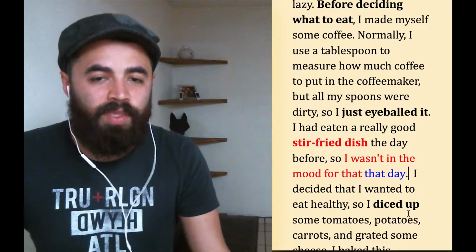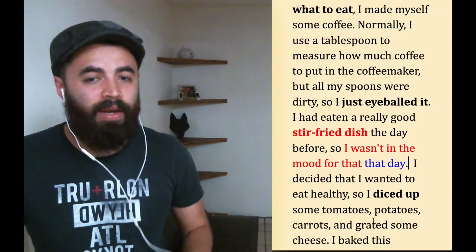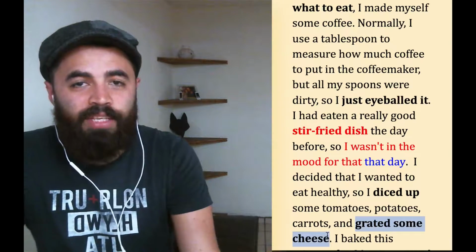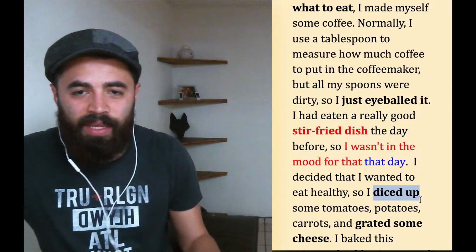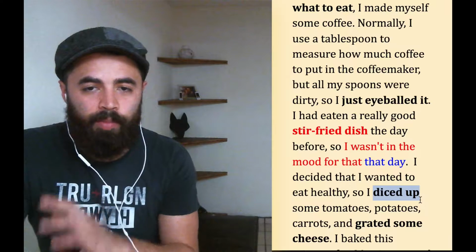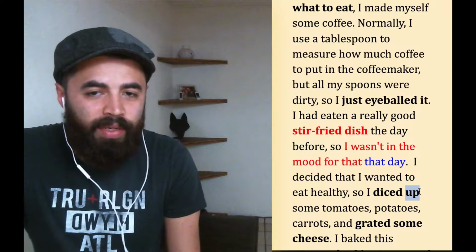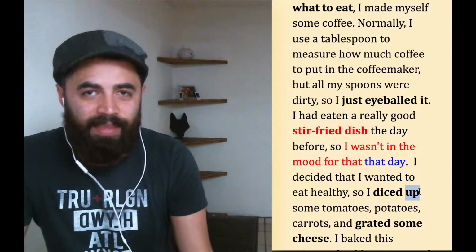So I diced up some tomatoes, potatoes, carrots, and grated some cheese. As you can see, I taught you guys to dice something. This is a synonym of this. It's the same thing, changing the preposition after it to dice up or dice is the same exact thing. It just sounds a little bit more casual, a little bit cooler to say it this way, in my opinion. For me, it feels a bit more serious to just say diced, okay? So I'm going to leave this up in there.